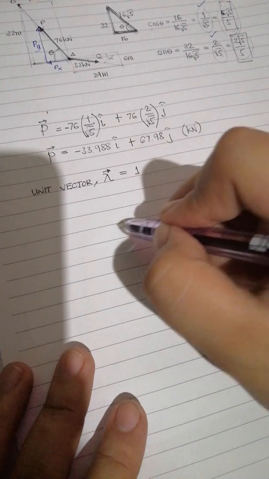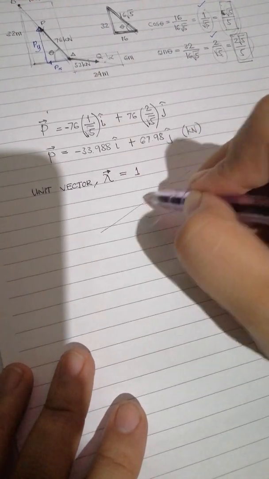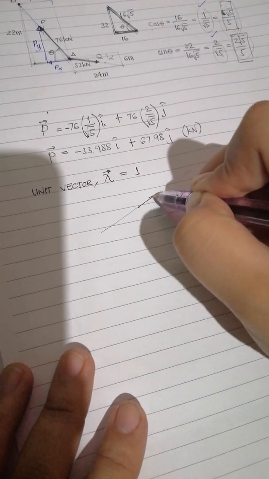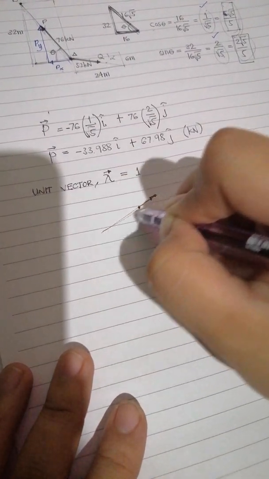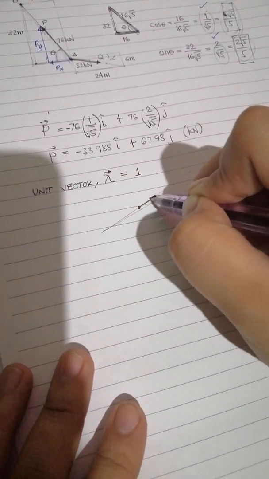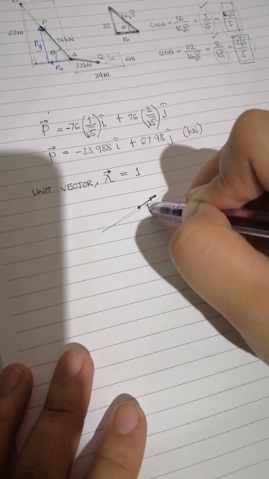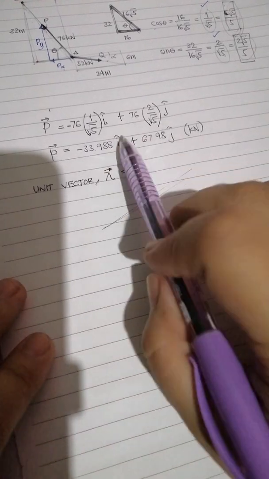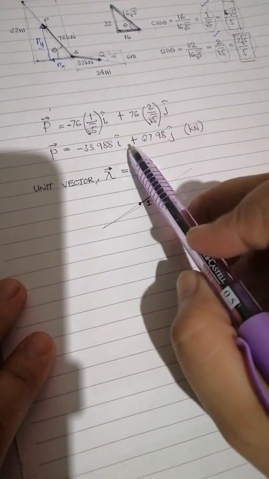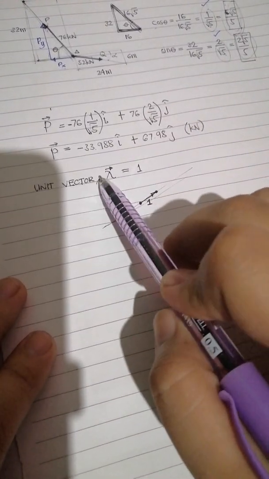So, for a certain vector or for a certain direction, out of the total magnitude, you are only getting a unit of 1. That is what you call the unit vector. So, what we actually did here is by applying the concept of unit vector.